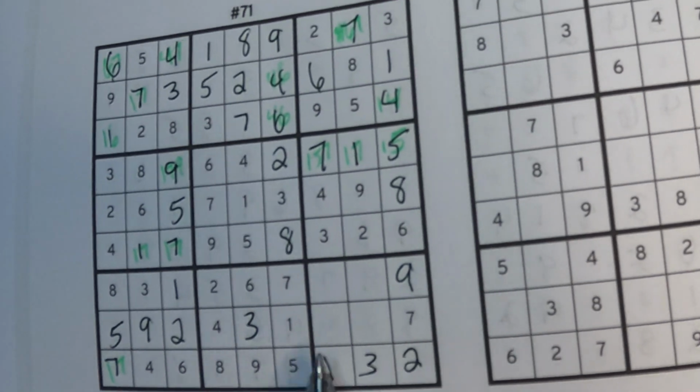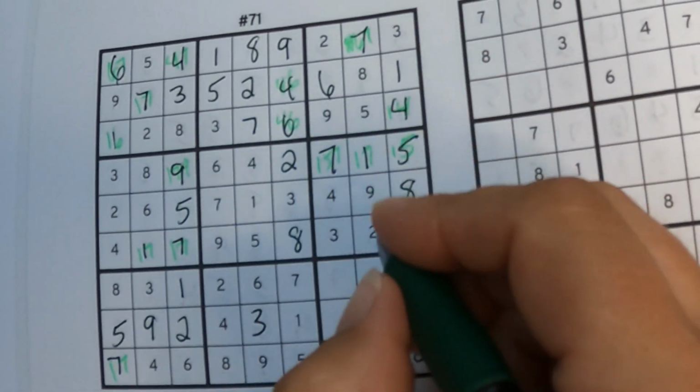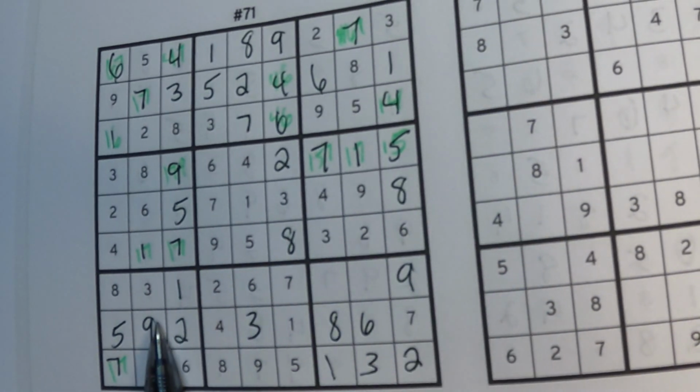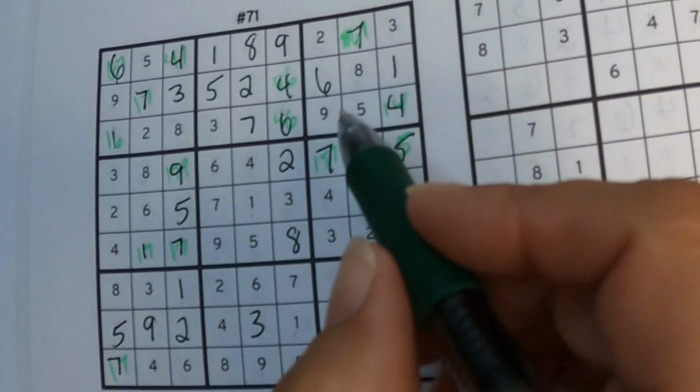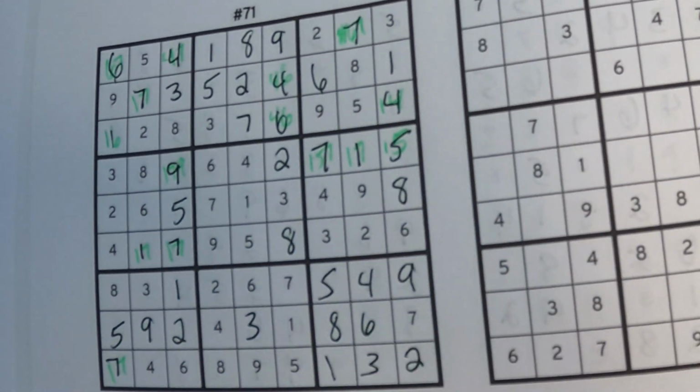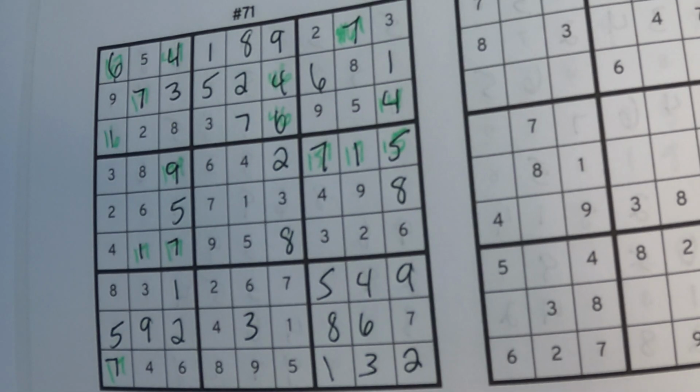For this row, we're missing 6 and 8. We've got an 8 here, so 6, 8. And for this row, we're missing 4 and 5. We've got a 4 here, so 5 and 4. And there we have it for today's puzzle.